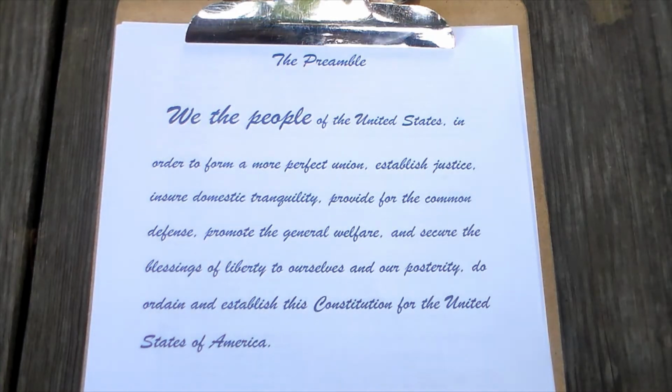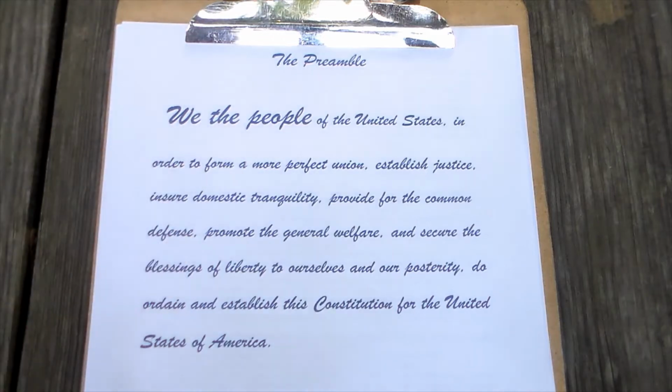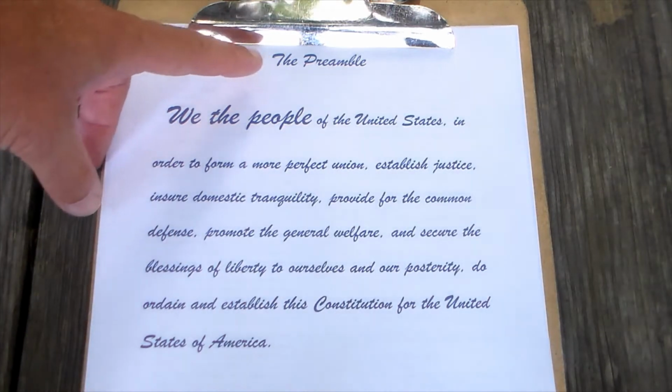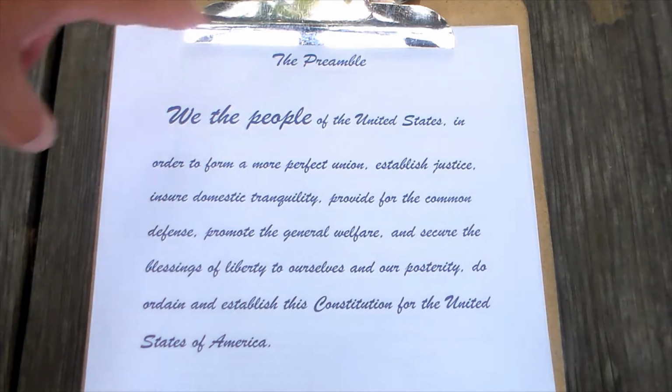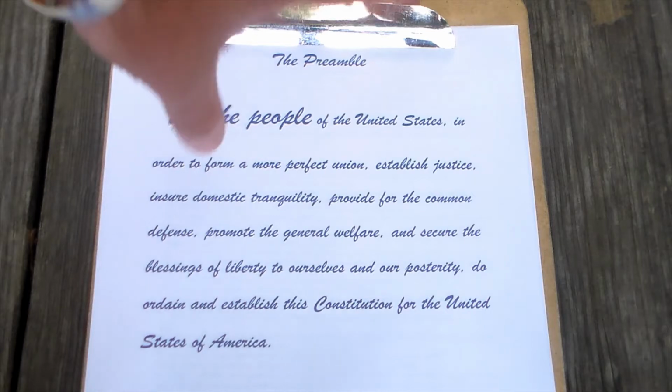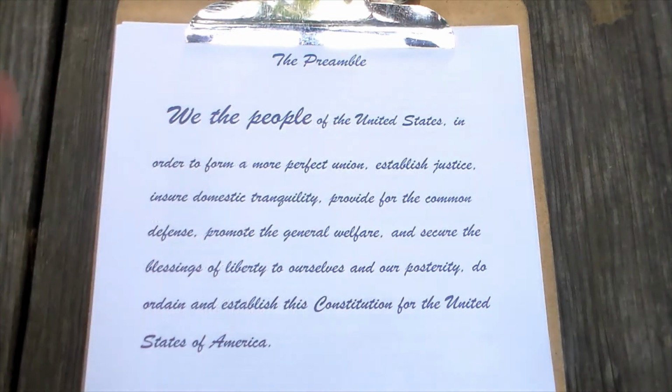Okay, so using the outside-in method, we see that we actually don't have too much to go on in this document. We know that it's called the preamble. It's the preamble to the Constitution of the United States. We don't really see too much else at the top or in the margins or at the bottom. So I'm going to help us out with that a little bit.